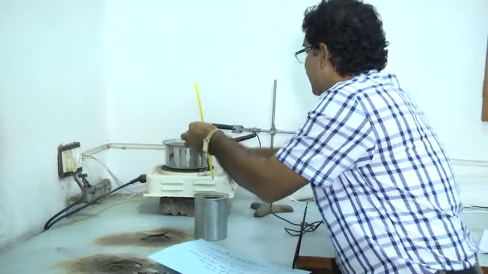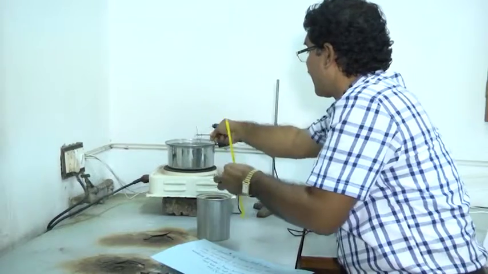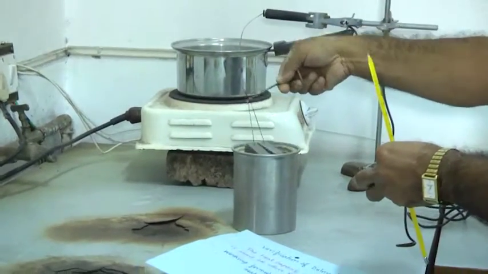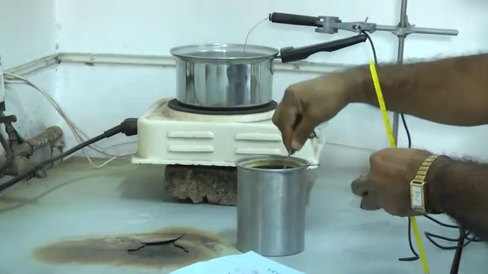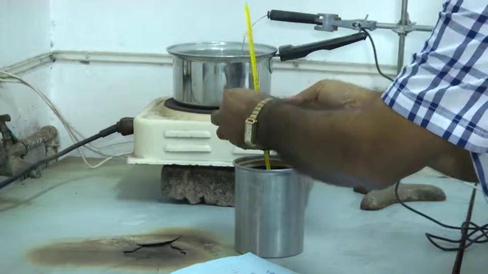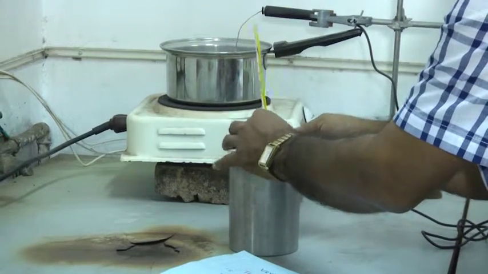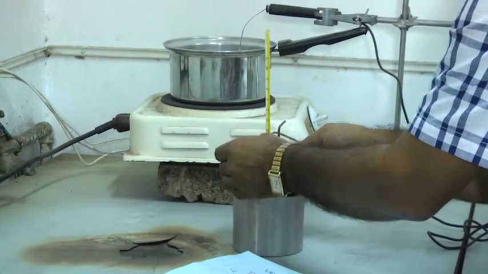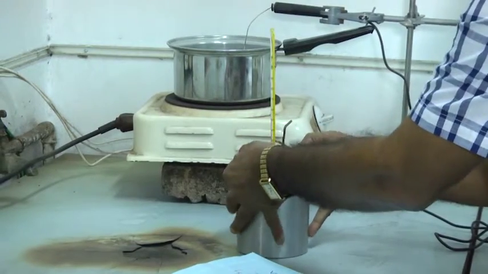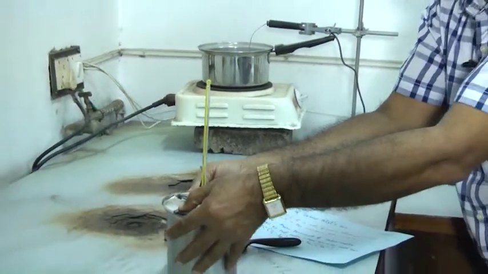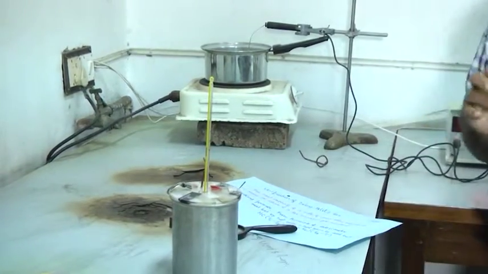I will take the mass out and very quickly put it in, and keep it slightly away here.